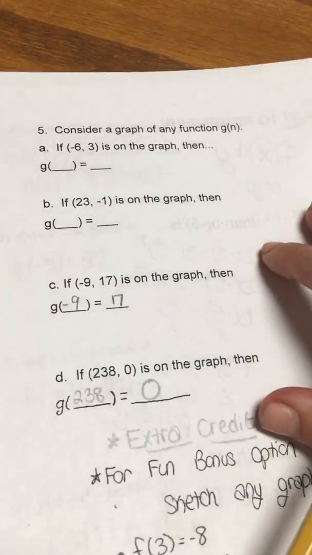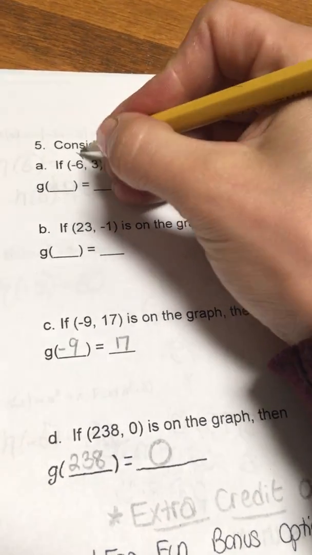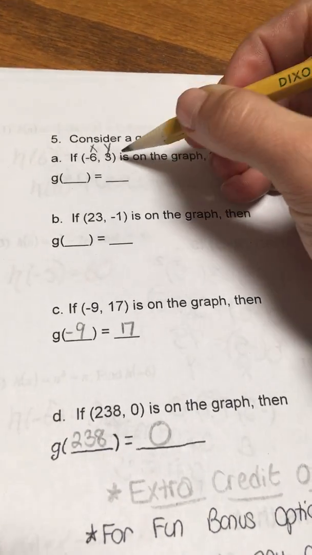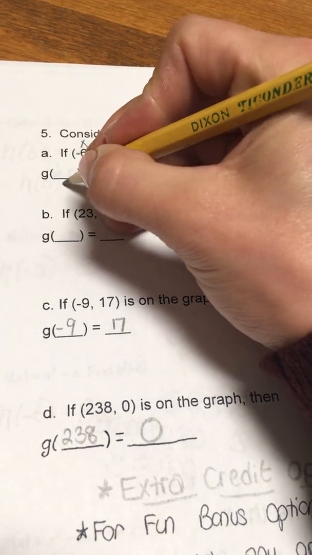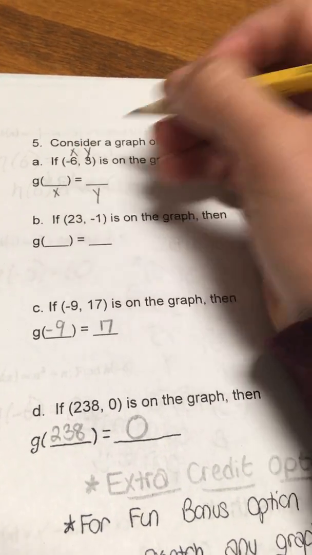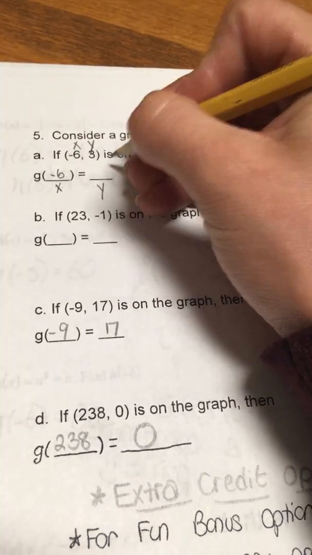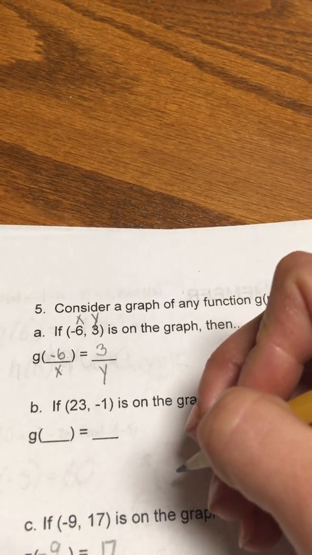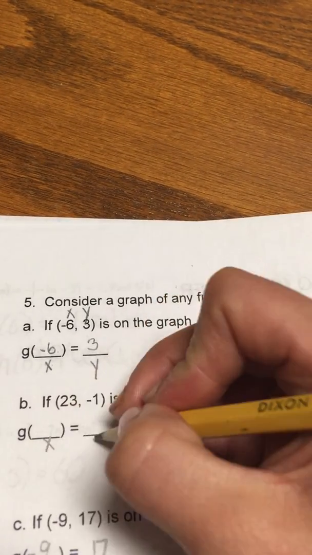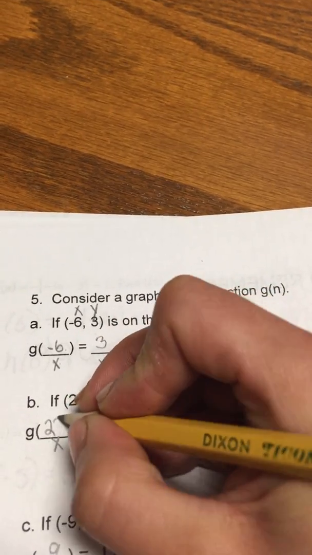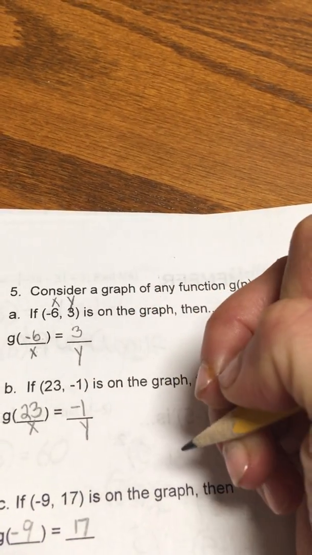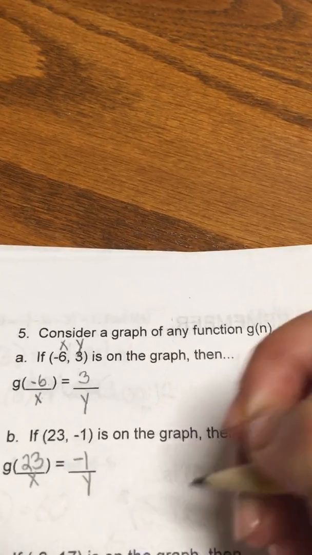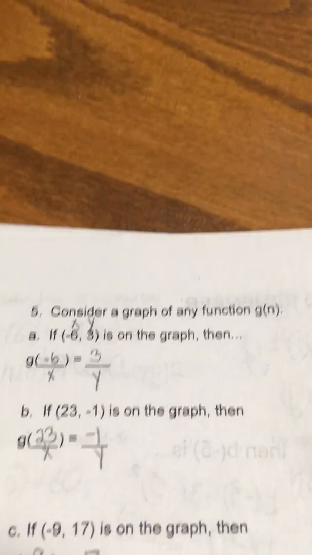So now it's kind of going backwards. They give us the xy point, and they say what would the function statement be. So if -6, 3 is on the graph, then x goes inside for input, g of -6 equals 3 for the output. For part B, again, x goes inside, y goes outside, g of 23 equals -1. So try parts C and D. Pause the video, try them, and then check your answers.